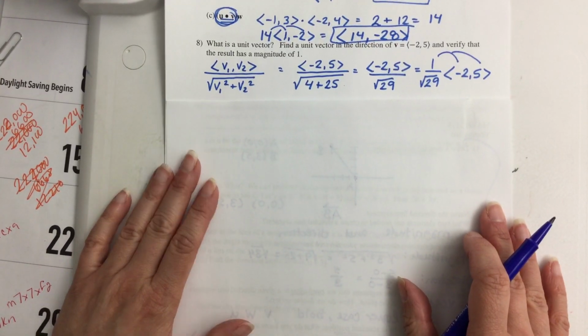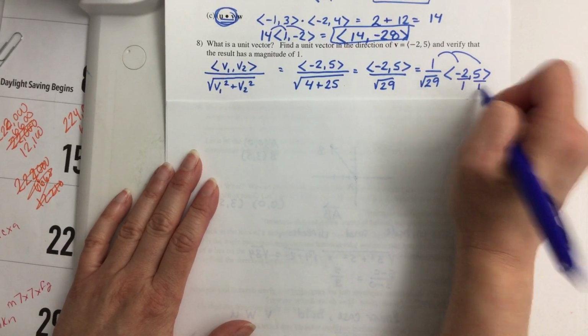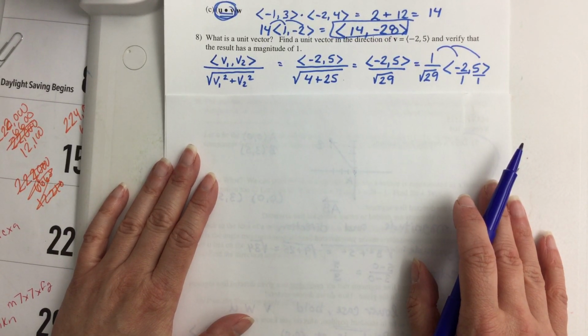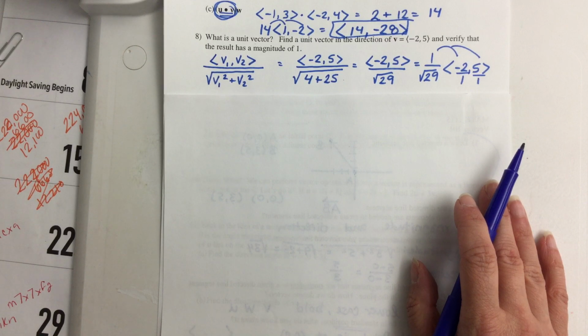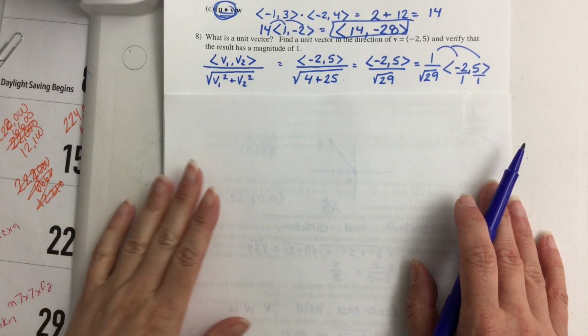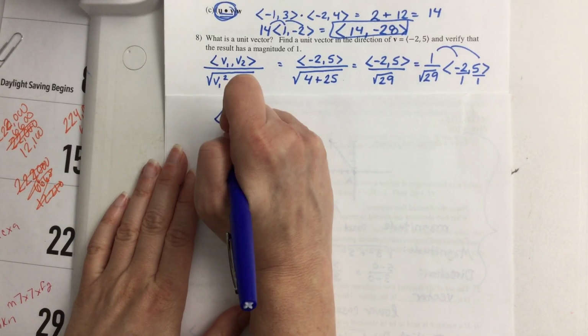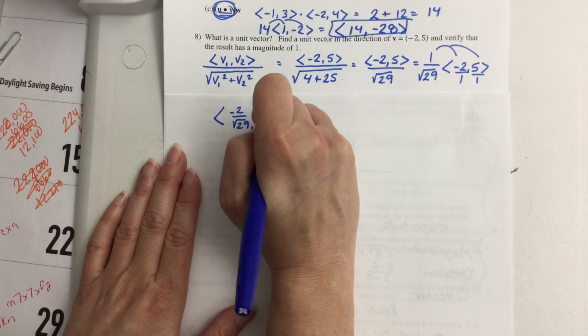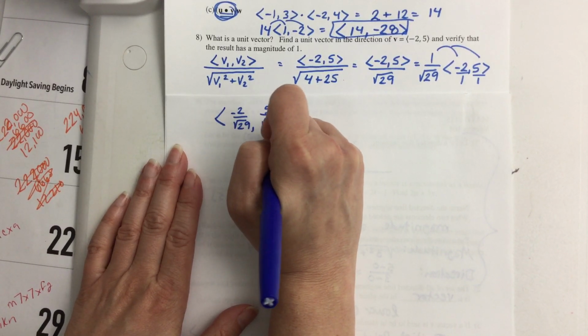So it kind of all ties together. Keep in mind that negative 2 and 5 are technically fractions as well. They have a denominator of 1. So that way when I go ahead and multiply that in, I can do top times top, bottom times bottom. What I would have is negative 2 over the square root of 29 and positive 5 over the square root of 29.